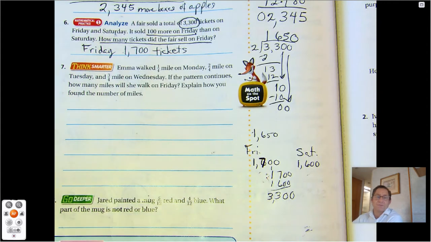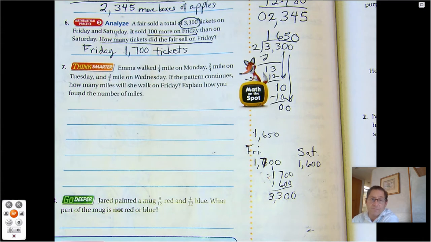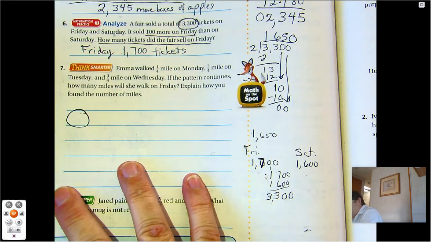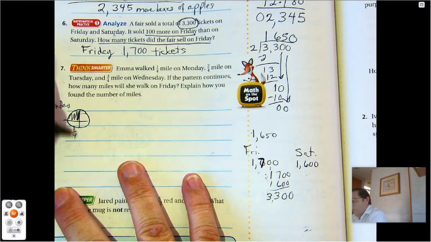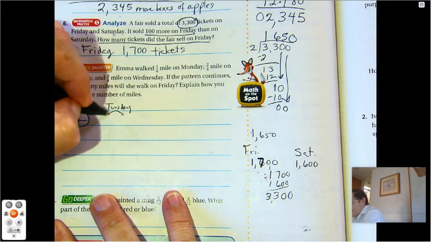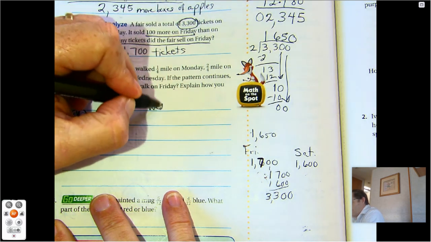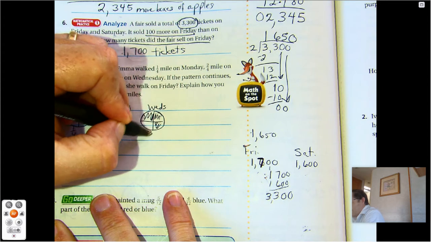All right. Number 7, Emma walked a 4th mile on Monday, 2 4ths mile on Tuesday, 3 4ths mile on Wednesday. If the pattern continues, how many miles will she walk on Friday? Explain how you found the number of miles. All right, so Monday, 1/4. Tuesday, 2/4. Wednesday, 3/4.